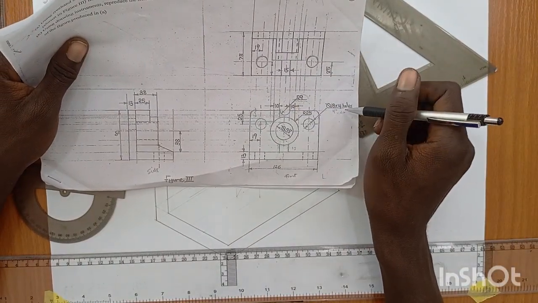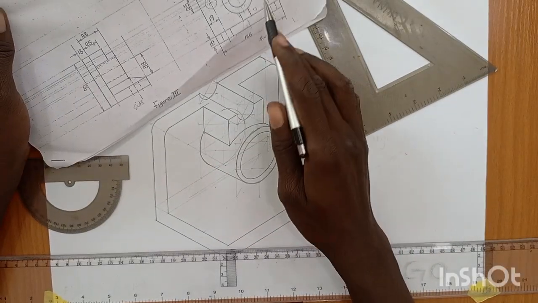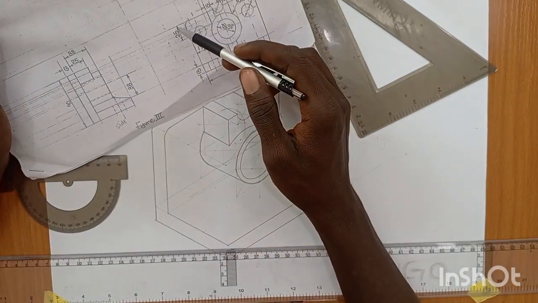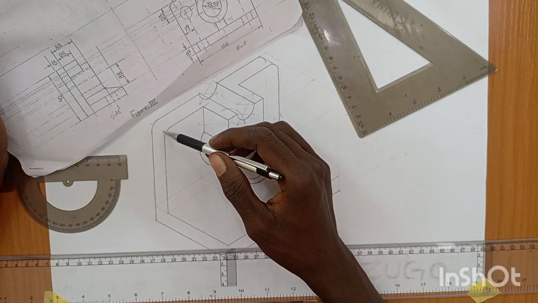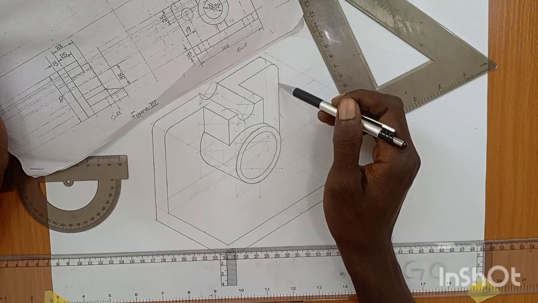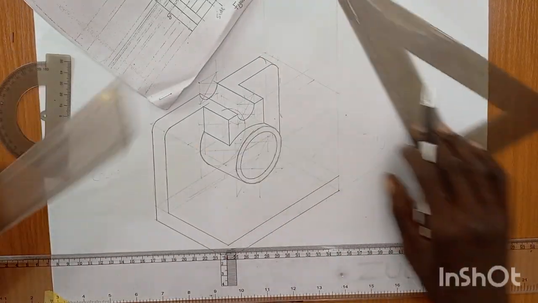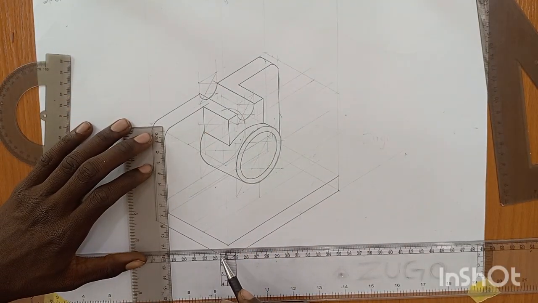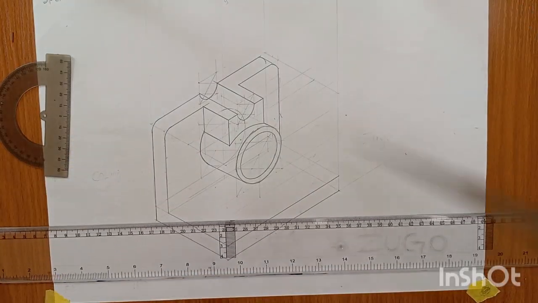We have 18 diameter holes, 4 holes. As you can see, from the front view, and you can see 2 from the top view. So now, the distance between here and here is given as 25. And we're going to measure from here to here 25, from this edge here, not from this curvature. And this one also we measure 25, and then we connect it at our center line. So now we're going to measure 25 here, and then measure 25 here. So now connect them.